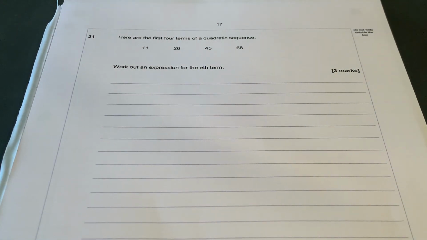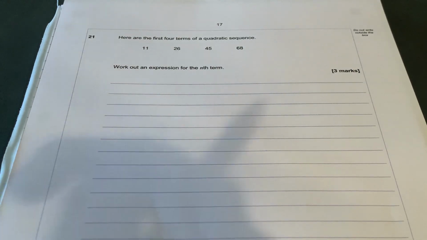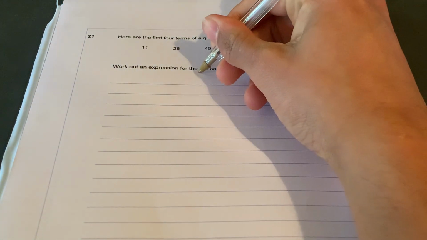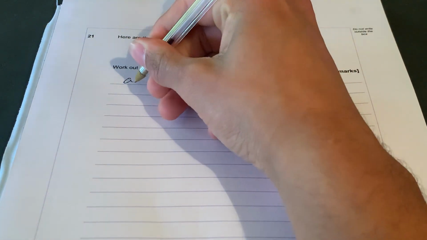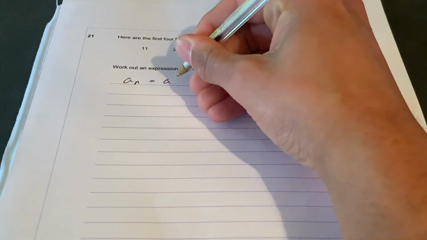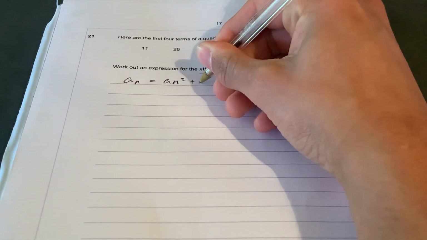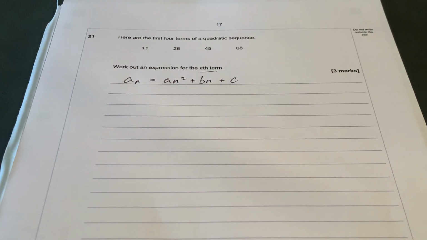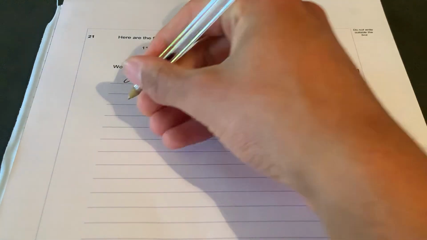When we want to solve a question for a quadratic sequence, we should always remember that the nth term, which is what we're looking for, we can think of as an^2 + bn + c. So we want to find the values of a, b and c using our sequence. The first thing we want to do is work out the second difference.